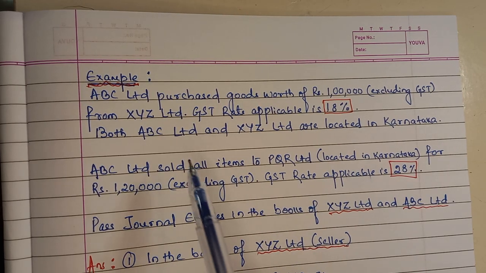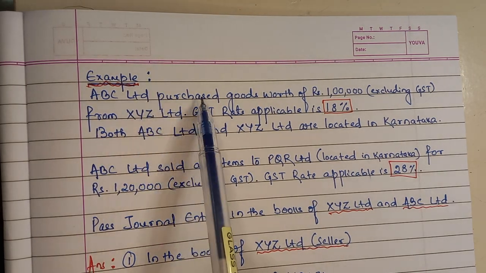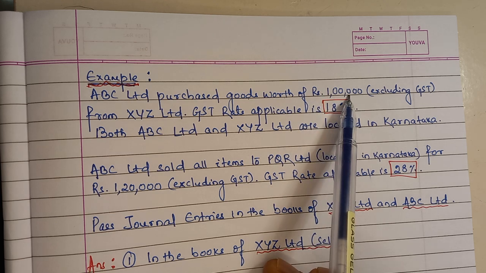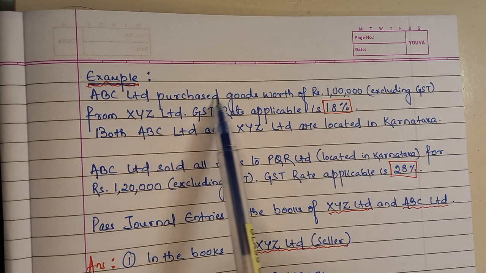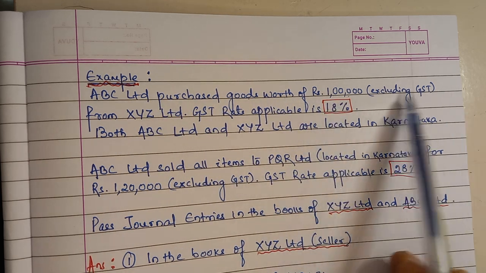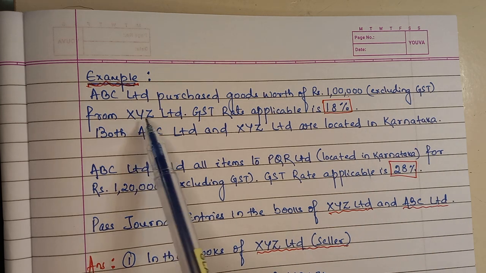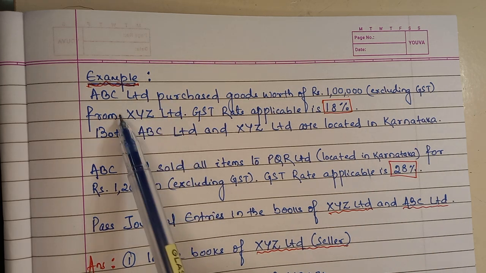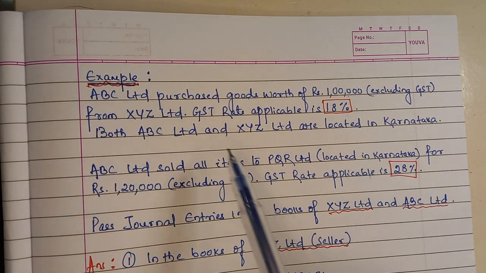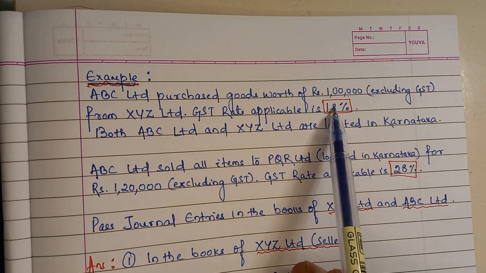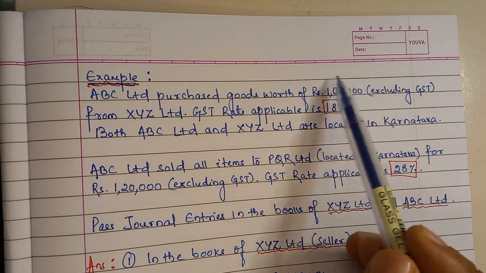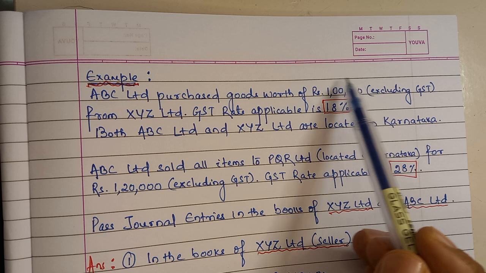Let's take this example. ABC Limited purchased goods worth rupees 1 lakh excluding GST from XYZ Limited. So XYZ is the supplier here and ABC Limited is the buyer. The GST rate applicable on this material is 18%.